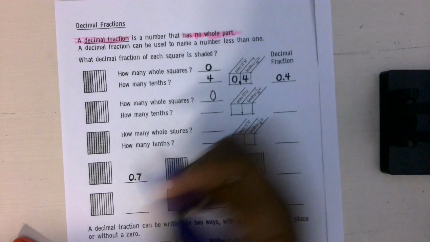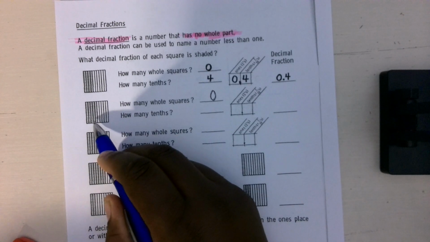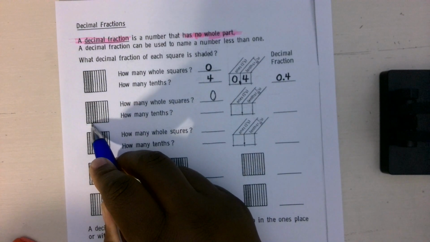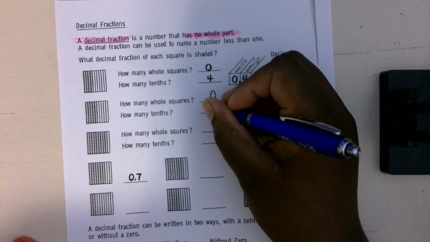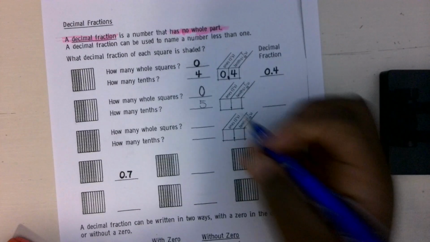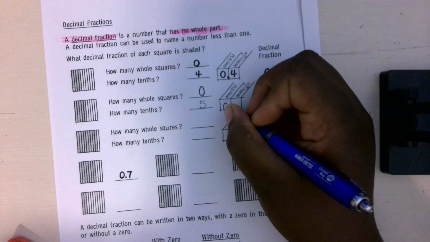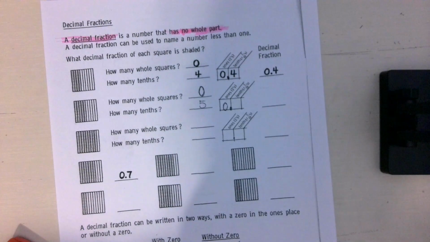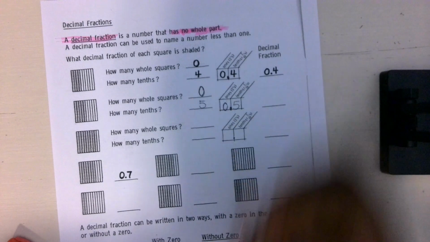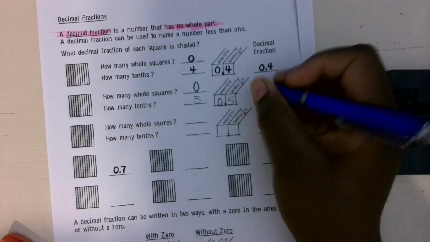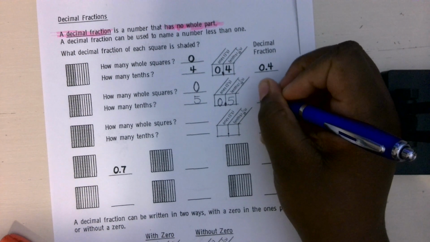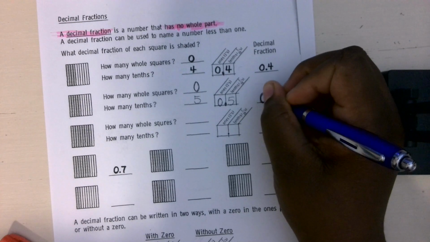How many whole squares are shaded? 0. How many tenths? 1, 2, 3, 4, 5. 5 tenths. So when I put that in my place value chart, 0 whole units and 5 tenths. And when I write it in standard form as a decimal fraction, it is 0 and 5 tenths.